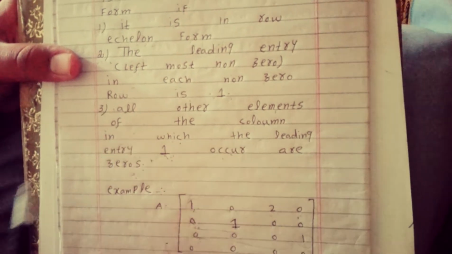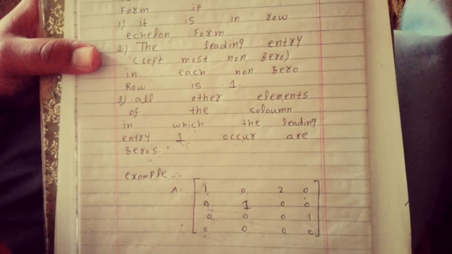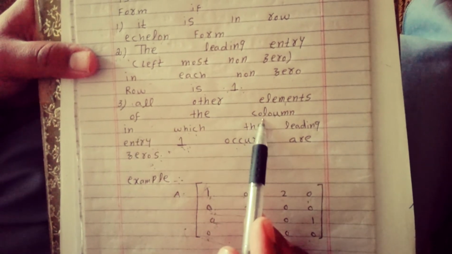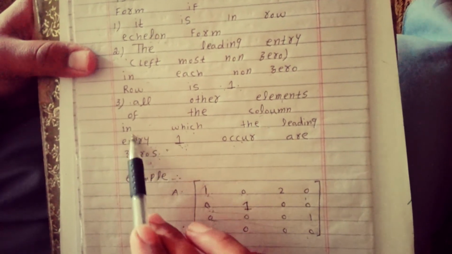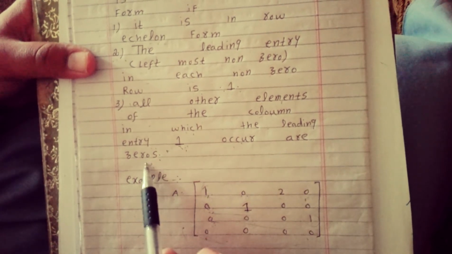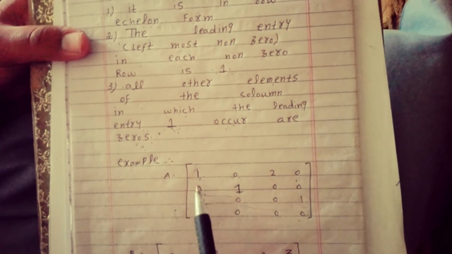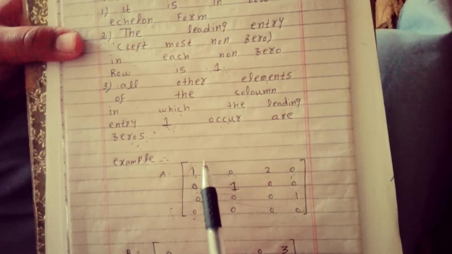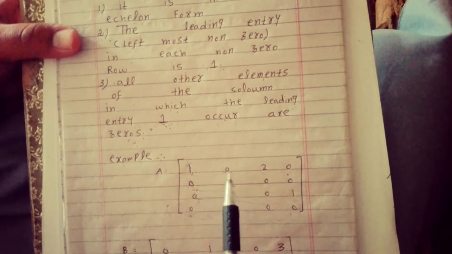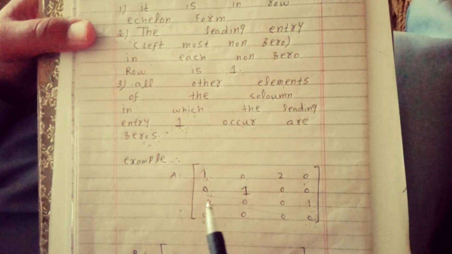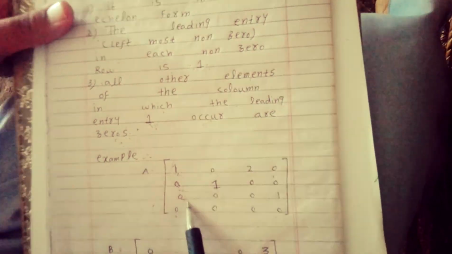Now we check the third property. What is the third property? The third property is all other elements of the column in which the leading entry 1 occurs are zeros. So look at the matrix, as in this column the leading entry is 1 and all other elements are 0. So yes, the third property is also satisfied. So yes, this matrix is in reduced row echelon form.